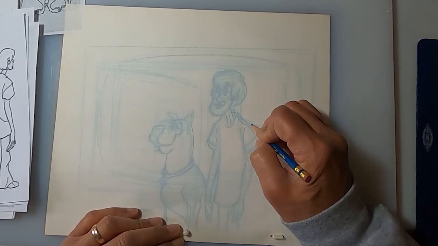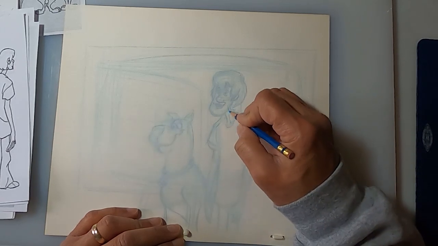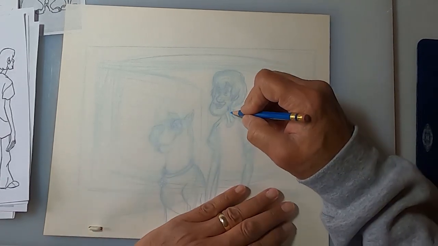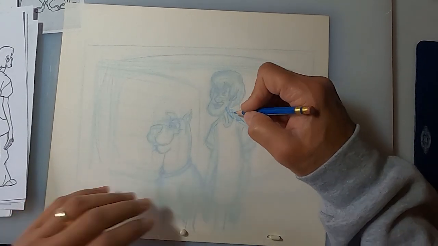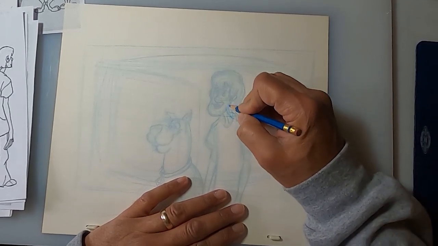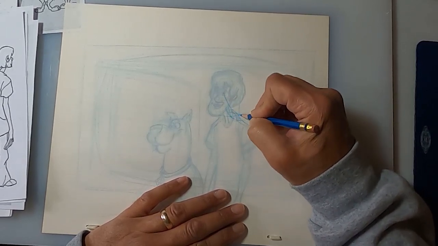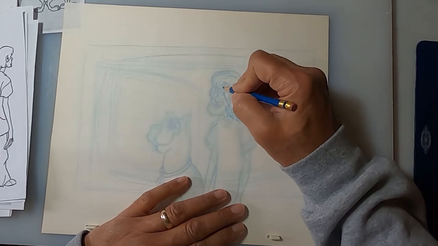He would probably move his body a little bit as he turns his head. He swings his head over so his chin would be there, top of his head here.